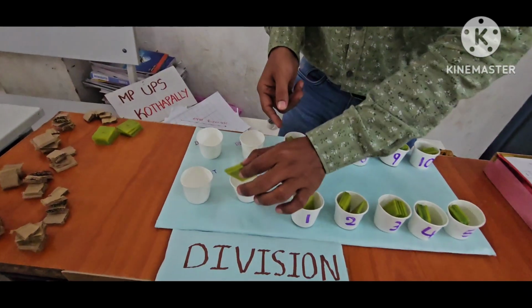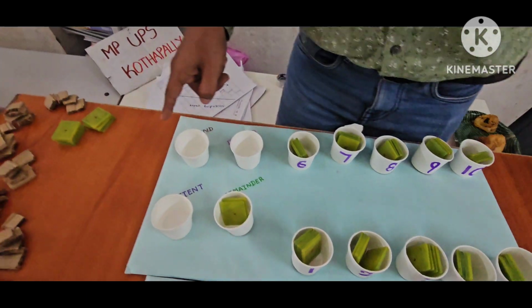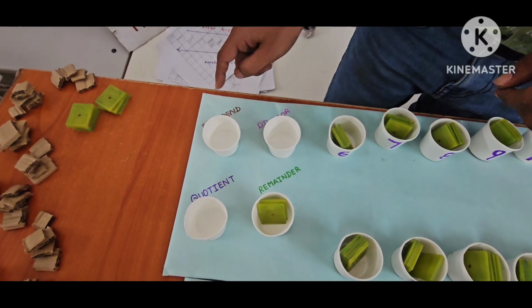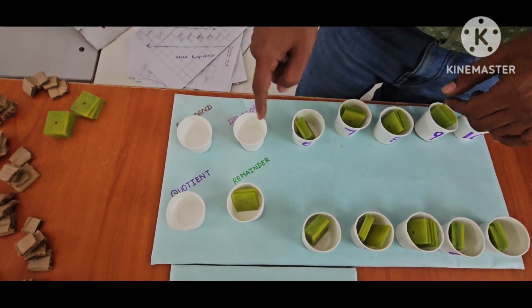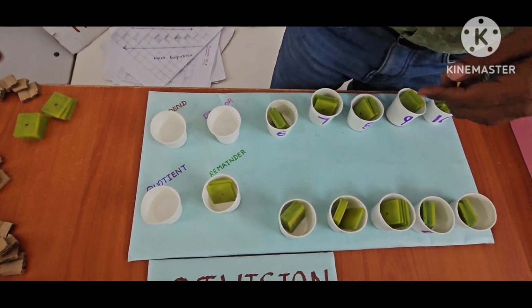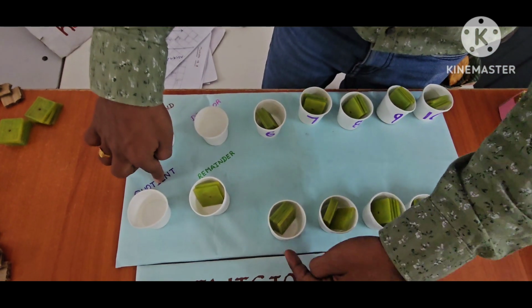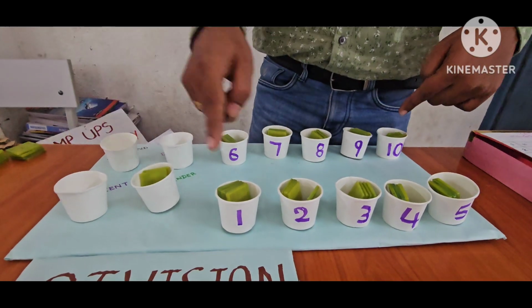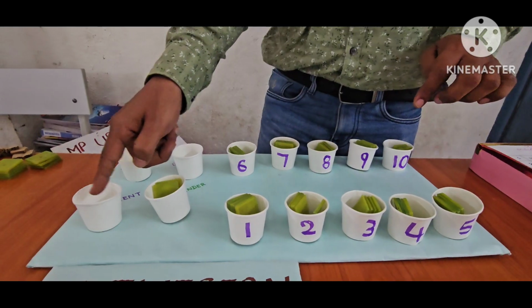Remaining are 2. That's why I am keeping them here. So here the dividend is nothing but the value we are taking. We took 42. That is the dividend. Divisor is nothing but the number we are dividing with, that 4. That's why 4 is called the divisor. What about the quotient? I wrote it in the same color on this one. How many boxes are filled, that is the quotient. Here 10 boxes are filled, that's why the quotient is 10.